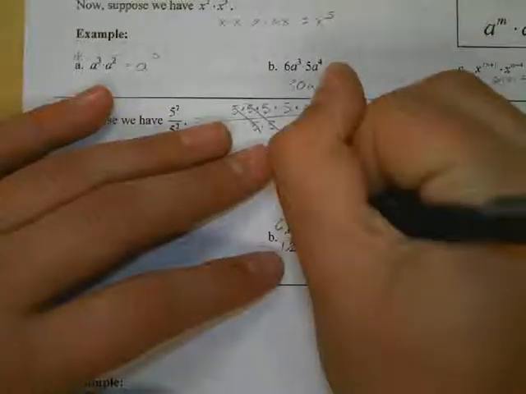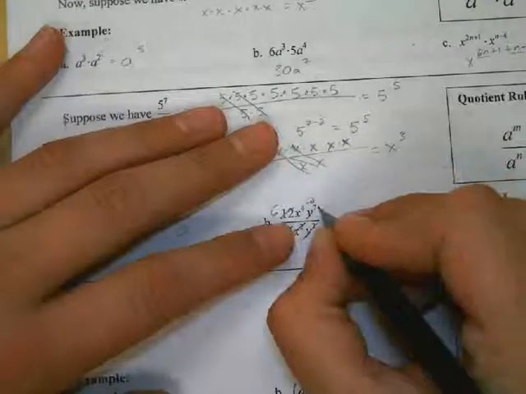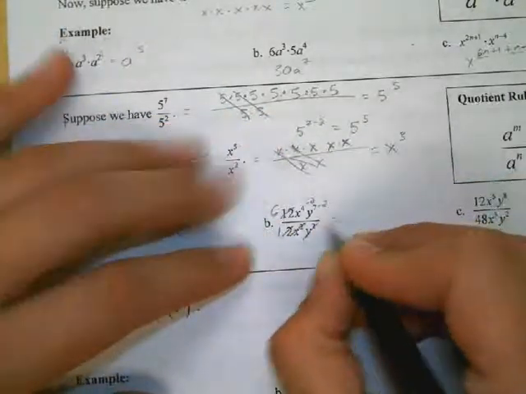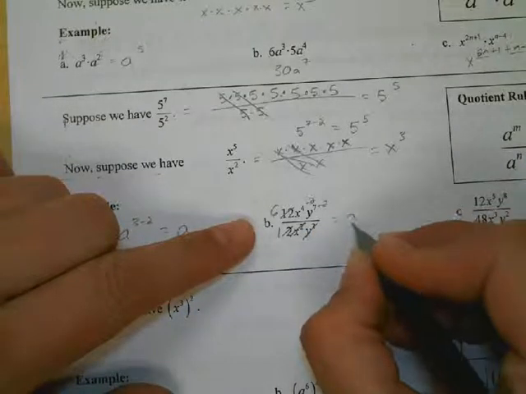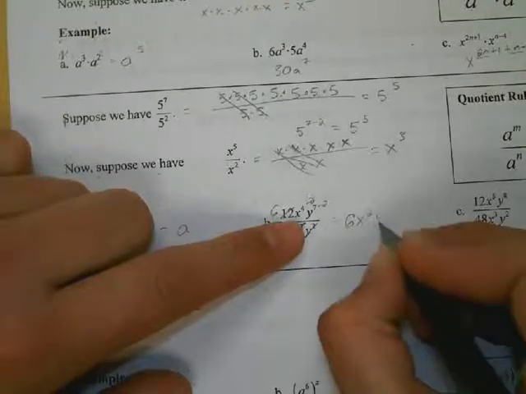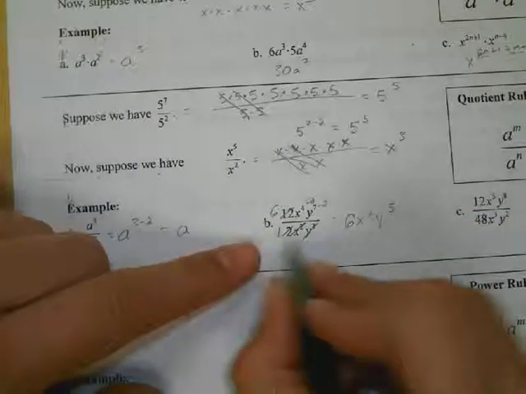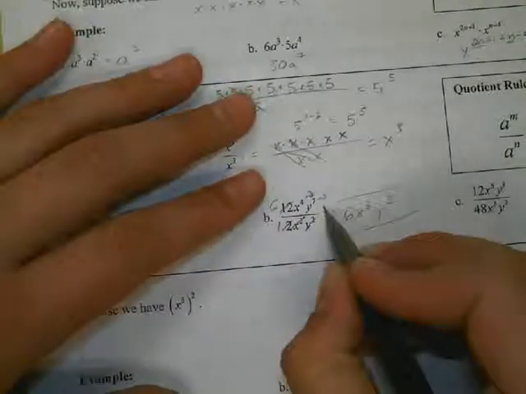Subtract it from the largest. That's the quotient rule. So I get 6 x to the 2nd power, y to the 5th power, and there's nothing left on bottom, so it's over 1, but we don't need to write over 1. So that would just be my answer there.